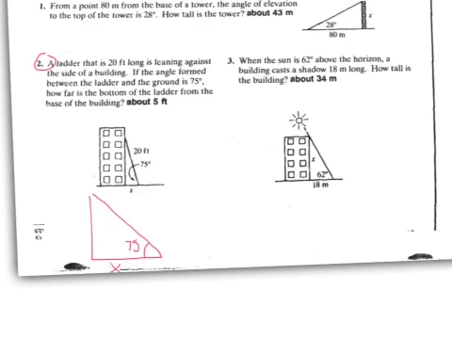So that's going to be my x. That's what I'm looking for. And the other thing that it tells me is that the ladder is 20 feet long. So let's go ahead and label everything in our right triangle. 20 is going to be my hypotenuse because it's across from the right angle. The side opposite of 75 is over here, and that doesn't give us a value. And the side that's adjacent to 75 is the side that's next to it. So this is going to be adjacent.